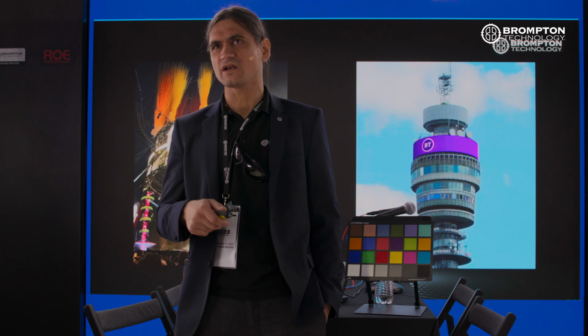The BT Tower is another classic example. That's a landmark in London, can be seen in all the city, and it has a screen on top, the little circle. It's run on Brompton Technology for, I think, about 10 years, flawlessly, without any interruptions. I mean, that's an example of mission critical installations.